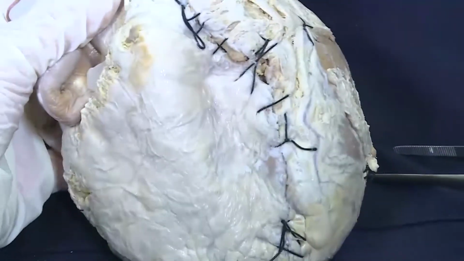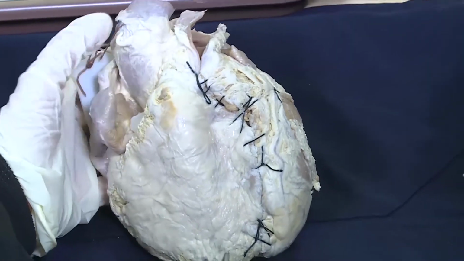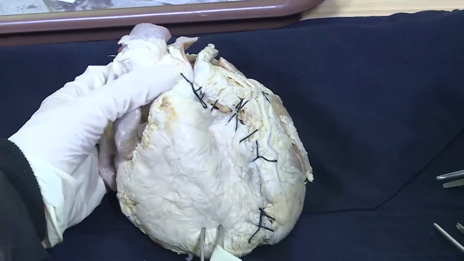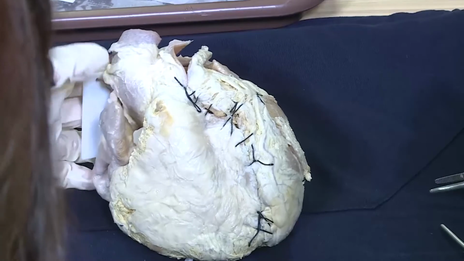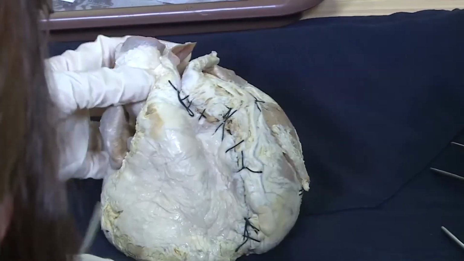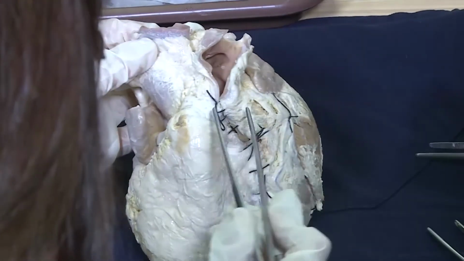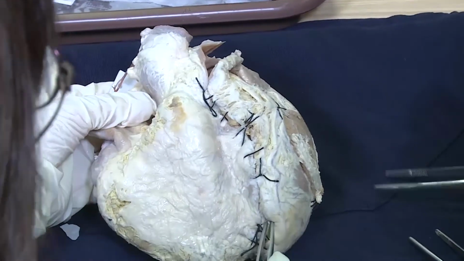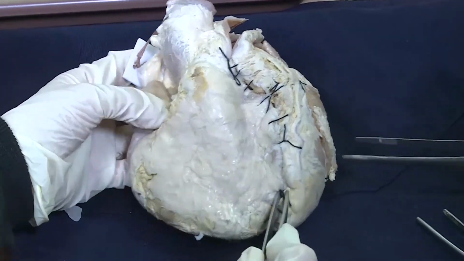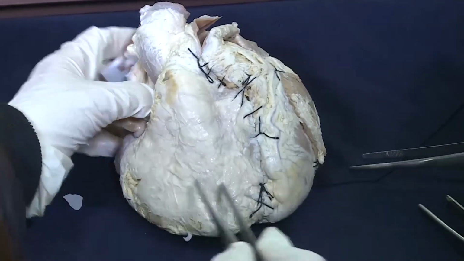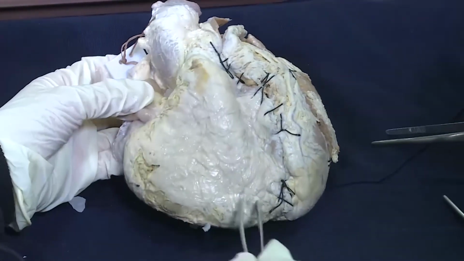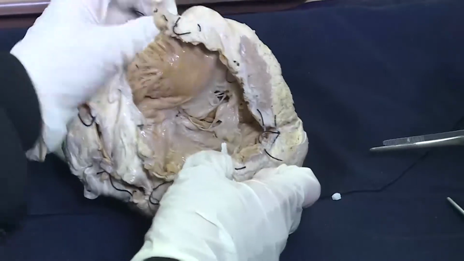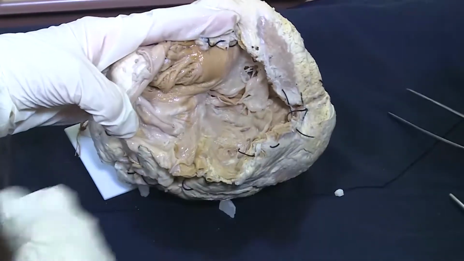This is the last case I will present. This patient was a 42-year-old man, so it's an adult. From the outside, the position of the great vessels is normal, and the right ventricle looks larger compared to a normal one. So something happened inside the right ventricle. Let's look inside the right side of the ventricle.